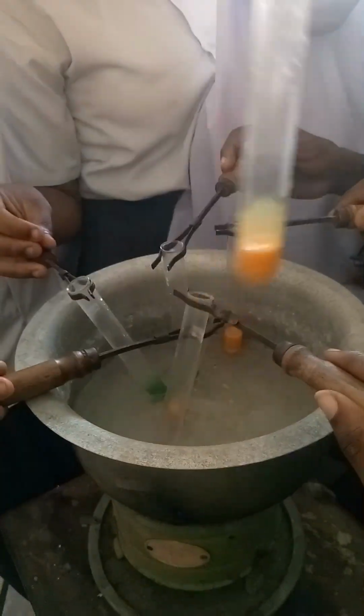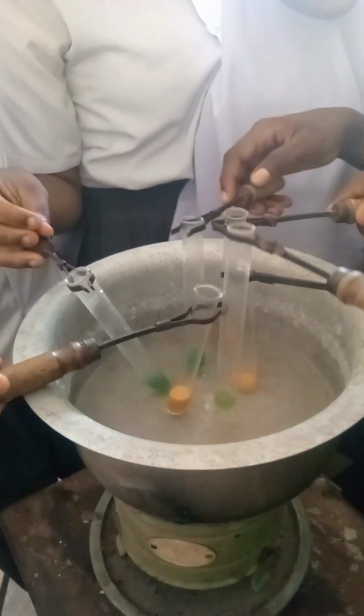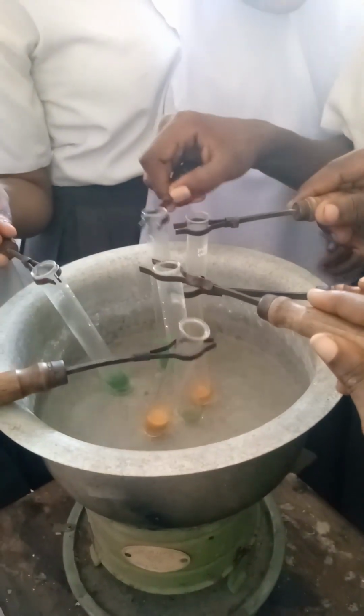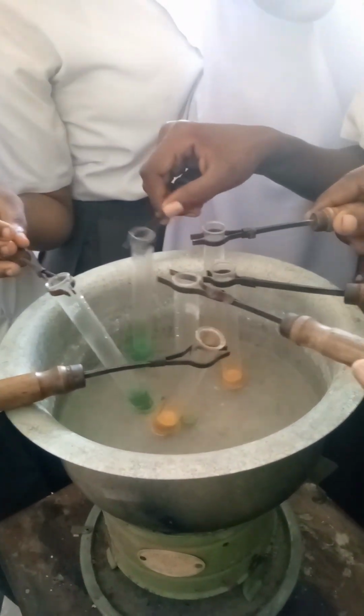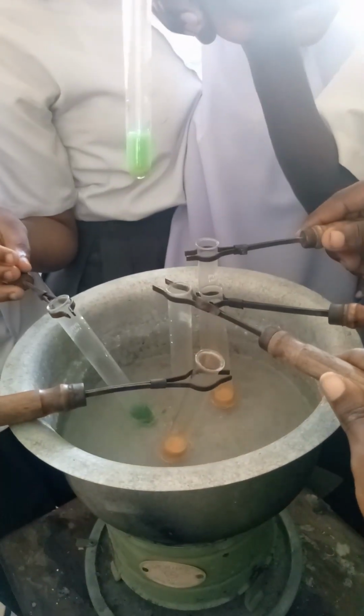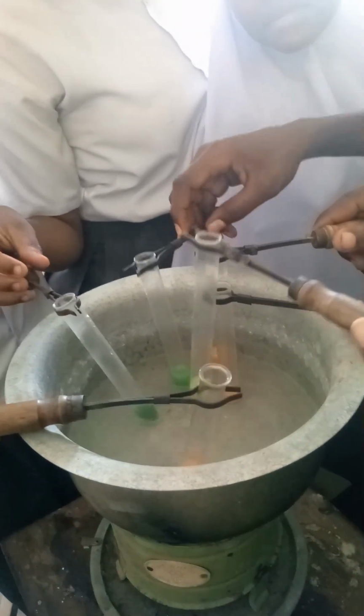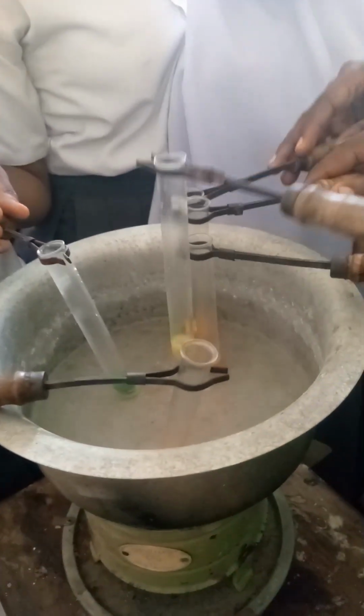Then the color will change from blue, green, yellow, orange, and finally brick red. If the color of the Benedict solution does not change, it means that there is no reducing sugar.